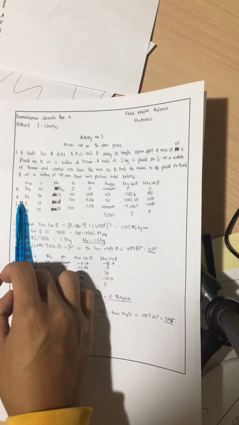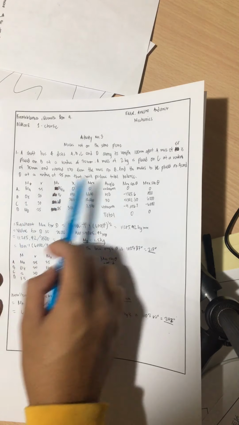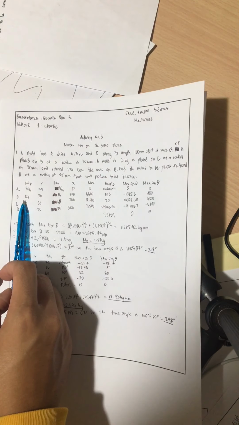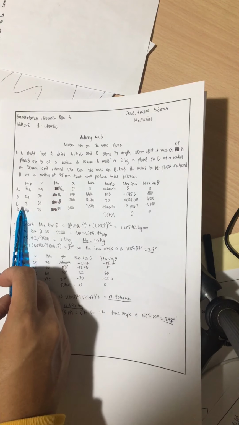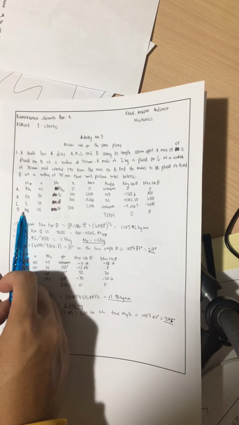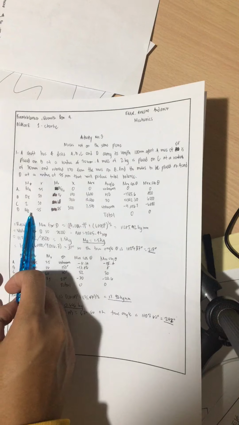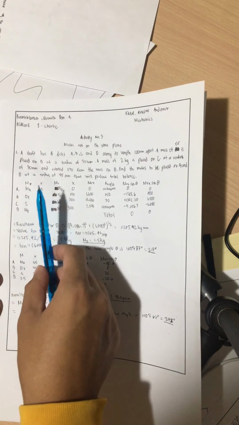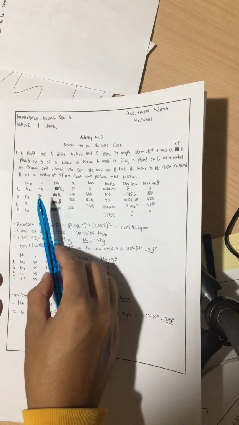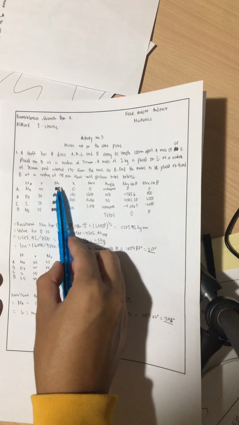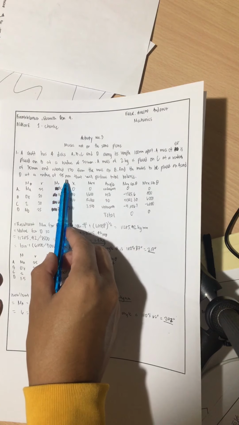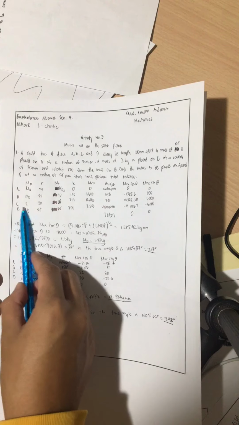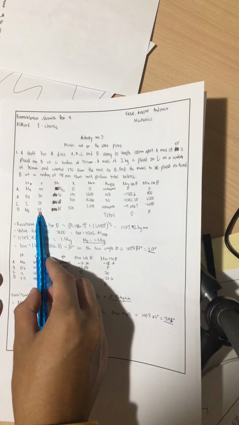For disc B, the mass stated in the problem is 0.8, and for C it is 2 kg, and for D it is not stated, so we'll find it. For the radius, the radius of disc A is 25. It is stated in the last part of the problem, 25 millimeters. For B it is 20, C is 30, D is 25.